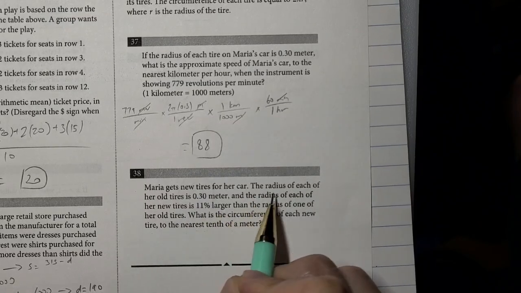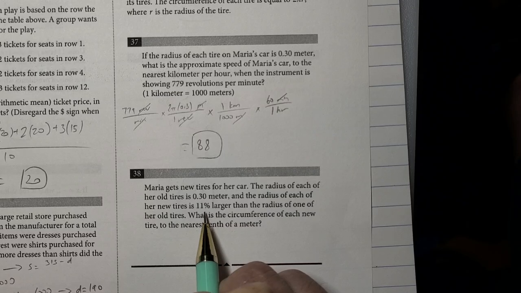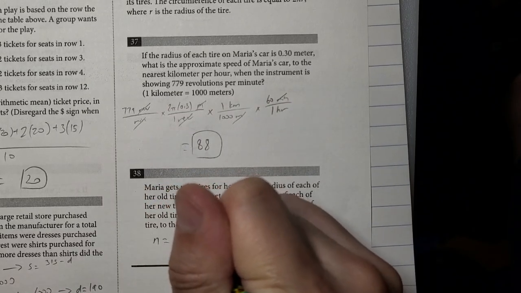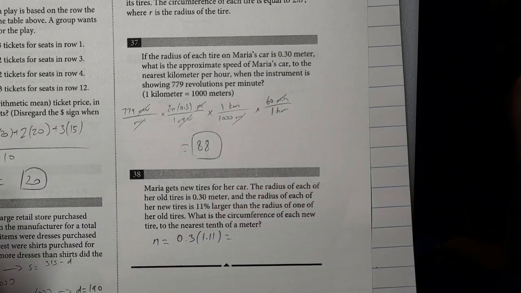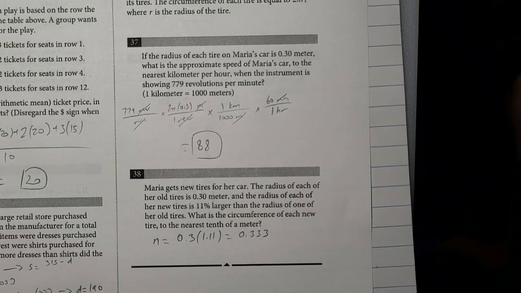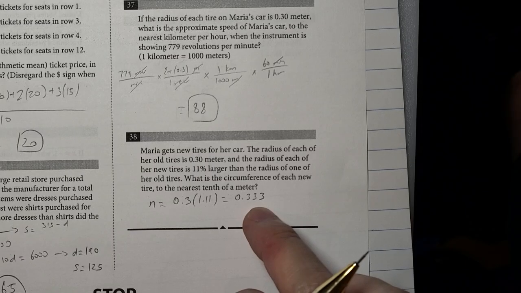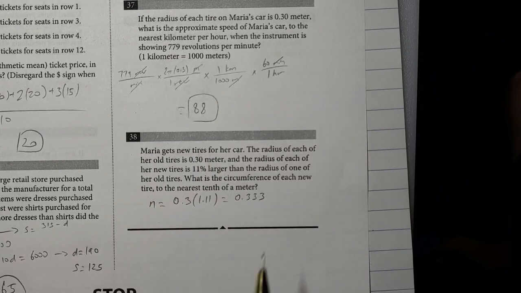So radius of the old is 0.3. Radius of each of the new is 11% larger. So the new would be 0.3 times 1.11. Okay? So 0.3 times 1.11, that is 0.333, unsurprisingly. So this is the new radius. I call it n. I should have said r new or something like that, but that's fine.